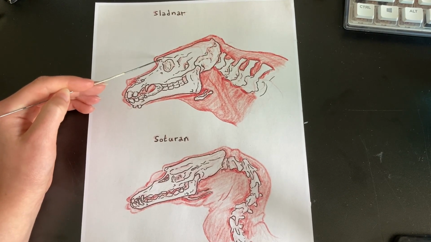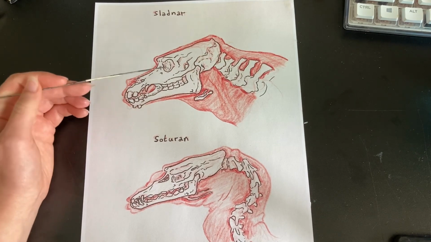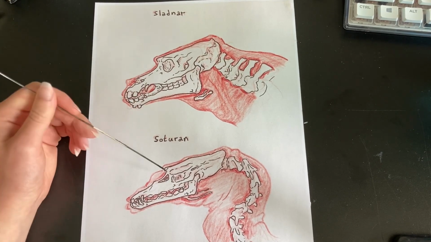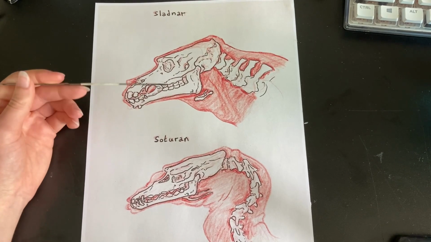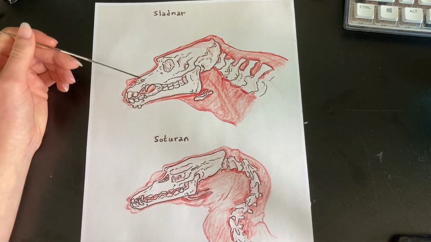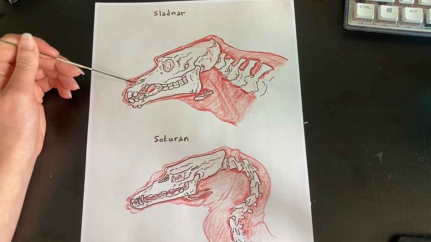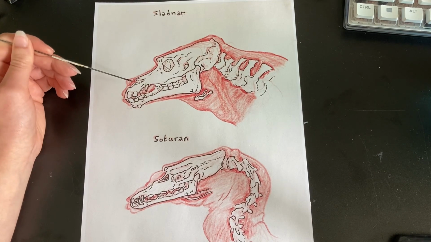I think baboons have something like this too. It's a cool feature. I'm a big fan of a heavy brow on a species. I don't know what it is, it's a design feature I'm very fond of, and I try to use it in my things because I like it.